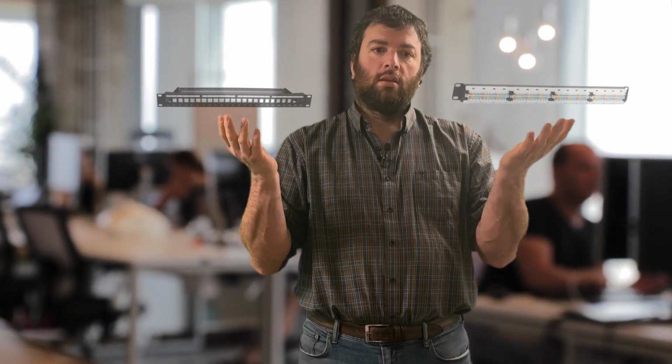Now, let's talk about the two main types of patch panels, Keystone and Monolithic. Keystone patch panels are like customizable Lego sets for your network. You can mix and match different types of ports, such as RJ45, coax, HDMI, and fiber, giving you the flexibility to tailor your connection to your specific needs. On the other hand, monolithic patch panels are all-in-one units with fixed ports. What you see is what you get, with less room for customization.